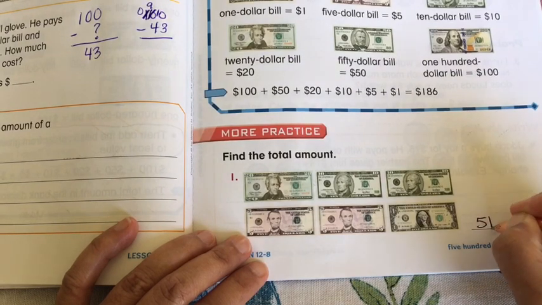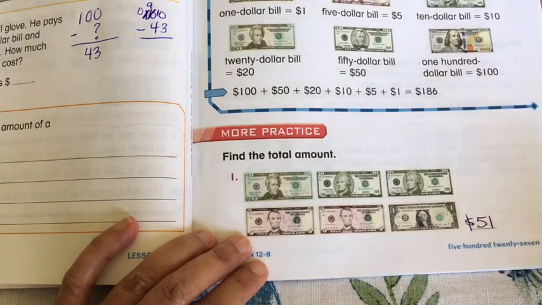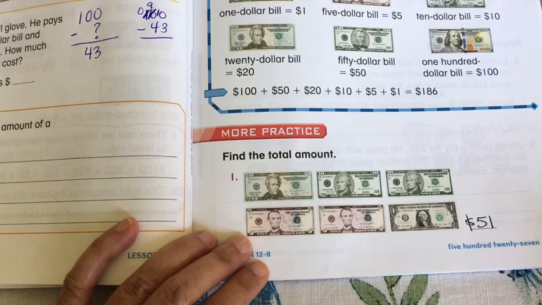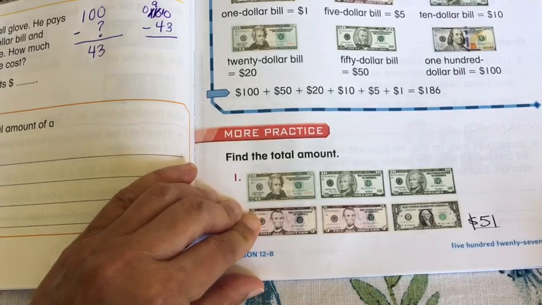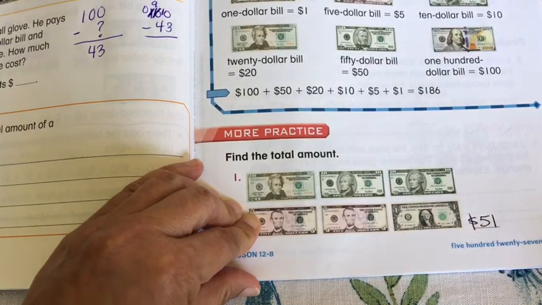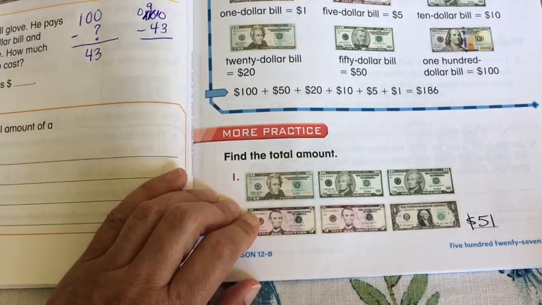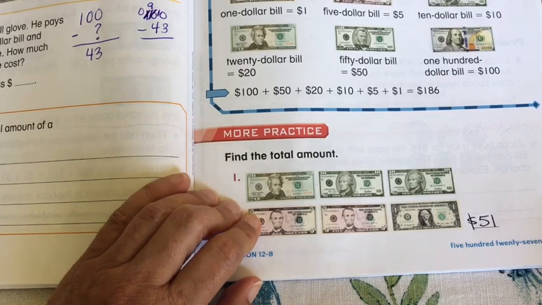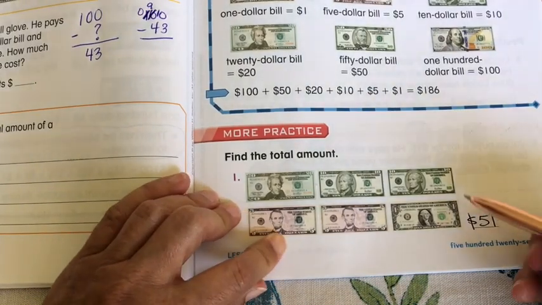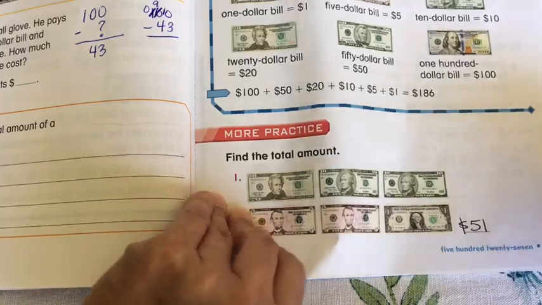Don't forget, the dollar sign goes on the left-hand side. If you forget a lot, then I will be taking off some points for that. So try to remember the dollar sign. That tells us we're talking about dollars. Not cats, not dogs, not toes, not ears. We're talking about dollars. Let's turn the page.